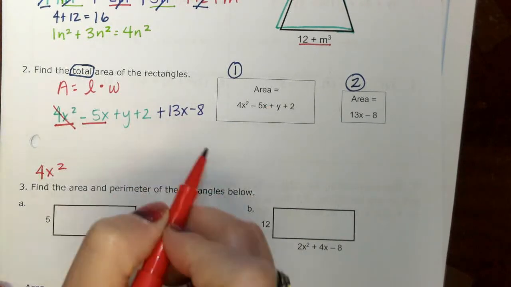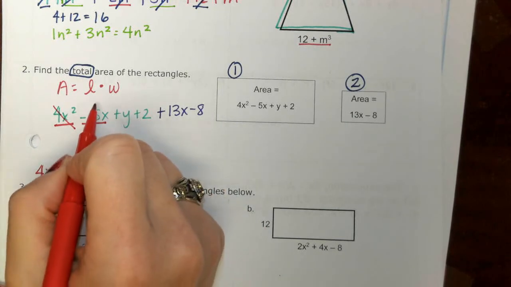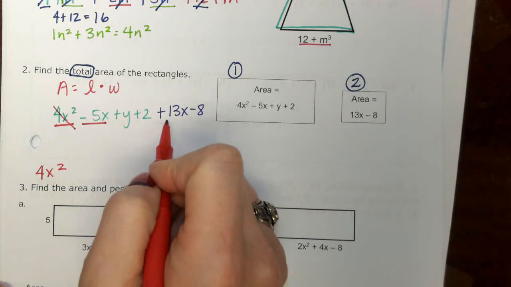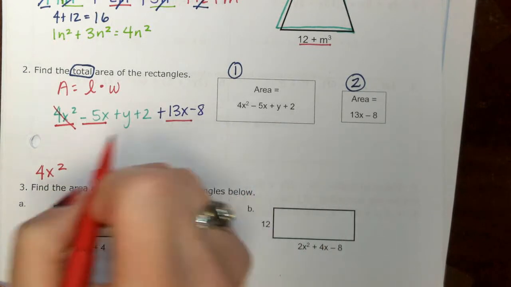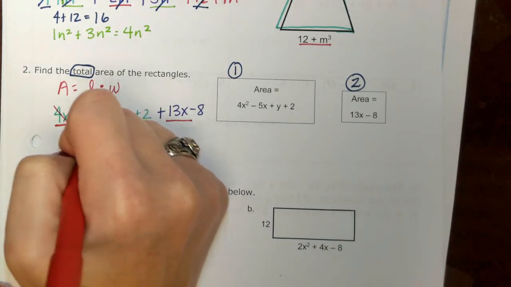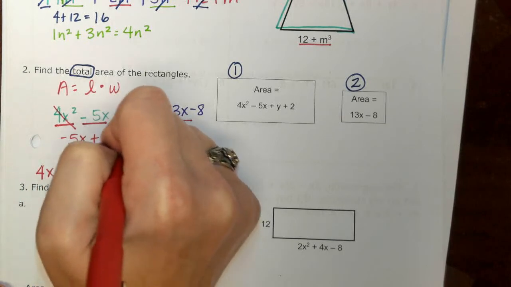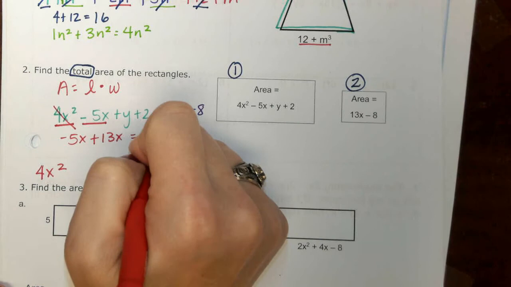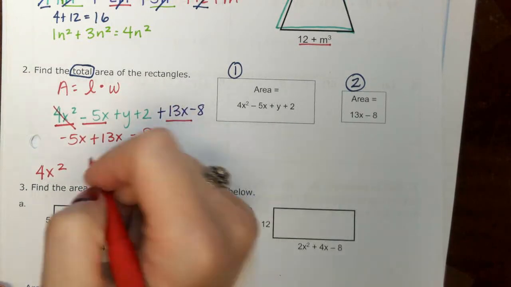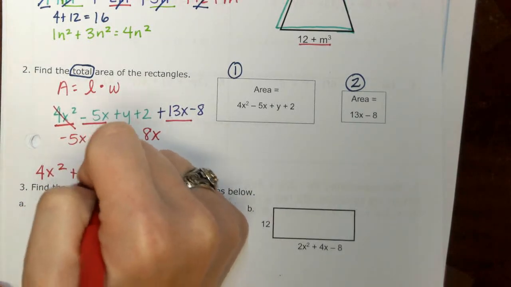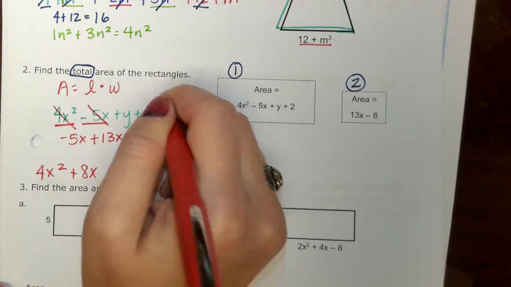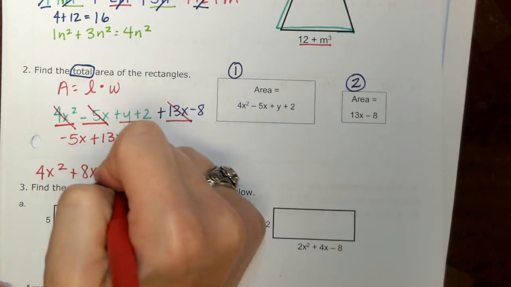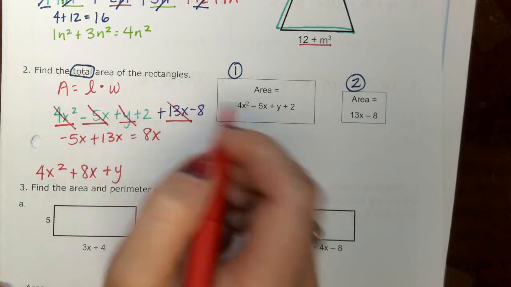We have a negative 5x, and remember this minus sign attaches to that 5, so it becomes a negative 5x. And we have a 13x. So when you have negative 5x plus 13x, when you add those together, you get 8x. So now we have 8x as part of our answer. Let's move on to the y's. We only have one y, so we're just going to move that down to our answer.